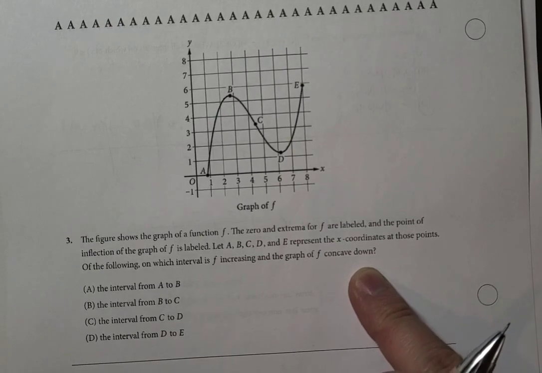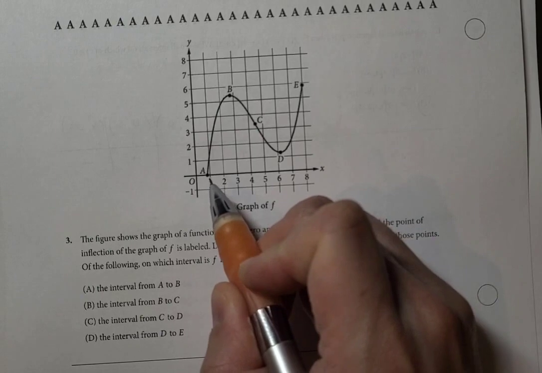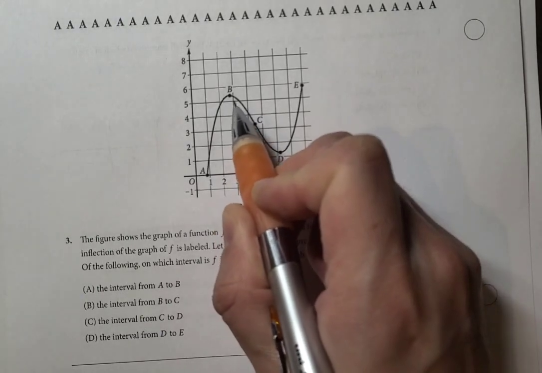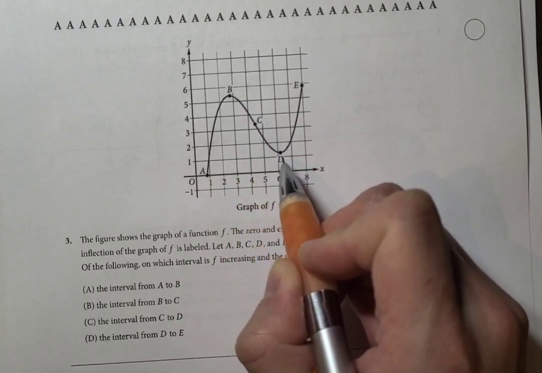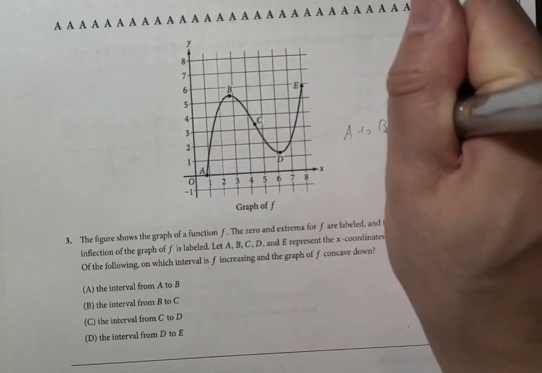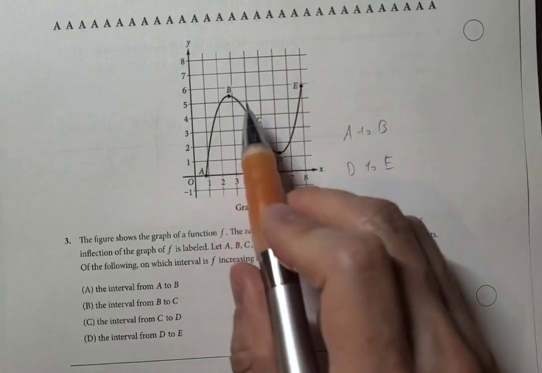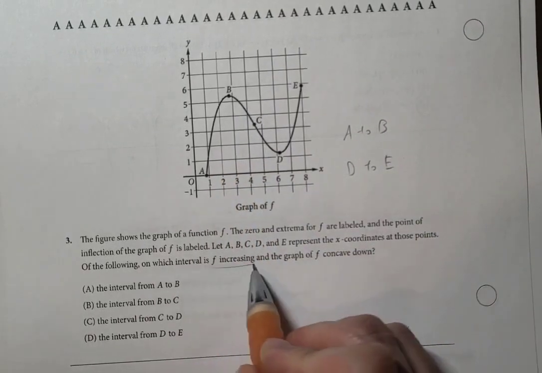Okay, so we can easily find out when f is increasing. That's from a to b, and then from b to d is decreasing, and then d to e is increasing again. So it's either a to b or d to e, one of those. That's when f is increasing. So we took care of the easy part.